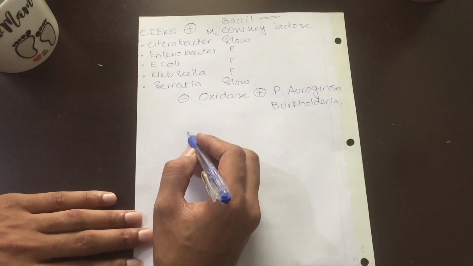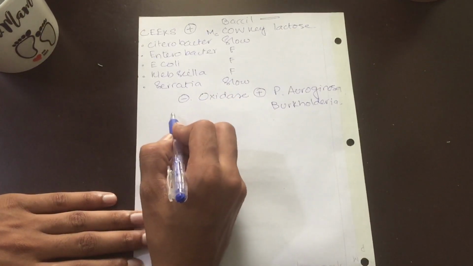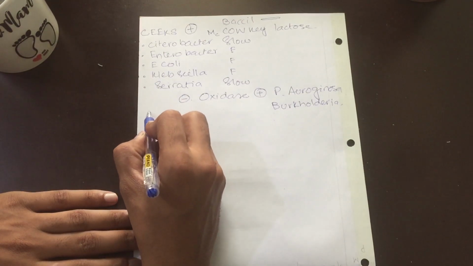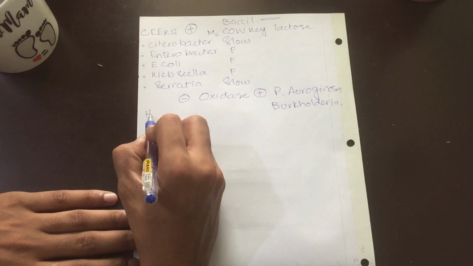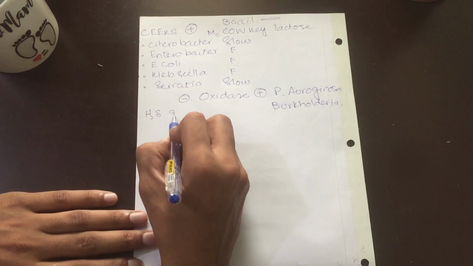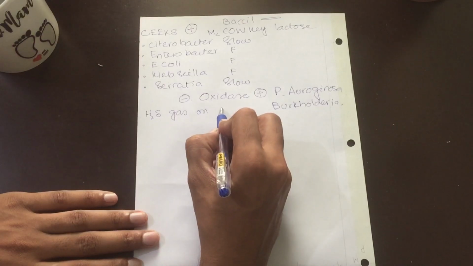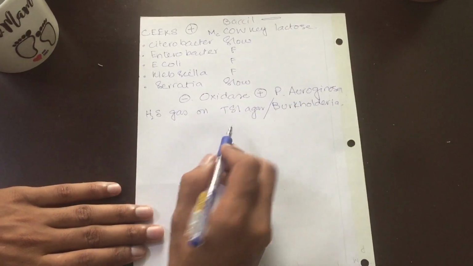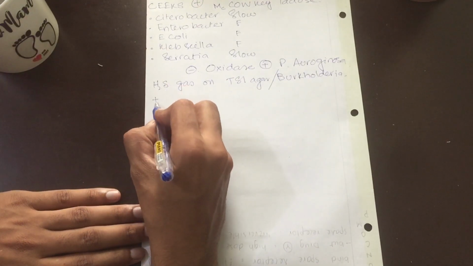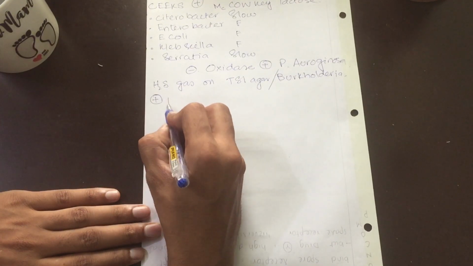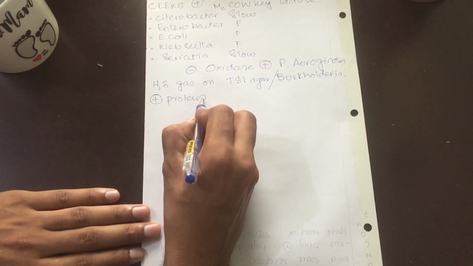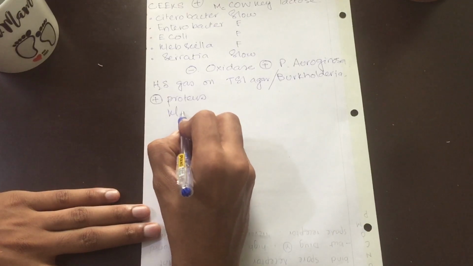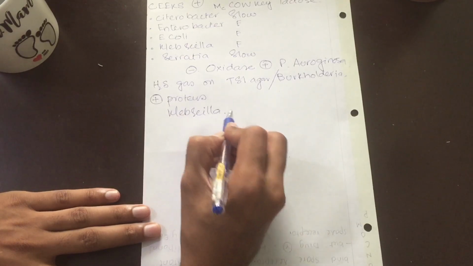Then on the oxidase negative test, we have another test, which is hydrogen sulfide gas production on TSI agar. The gas producers are Proteus, a nosocomial infectious bacteria, and Klebsiella.